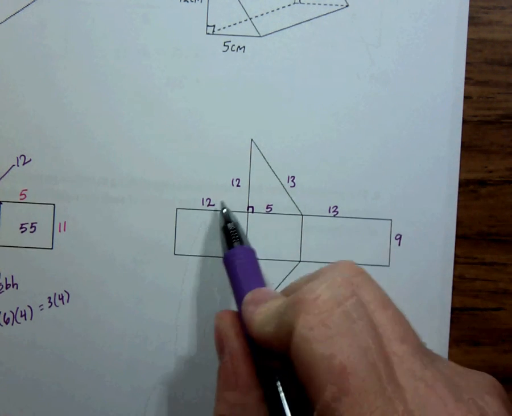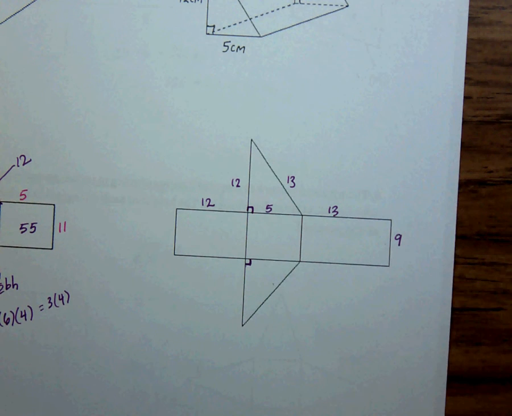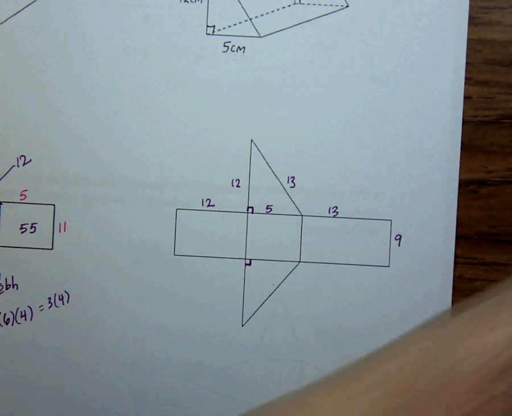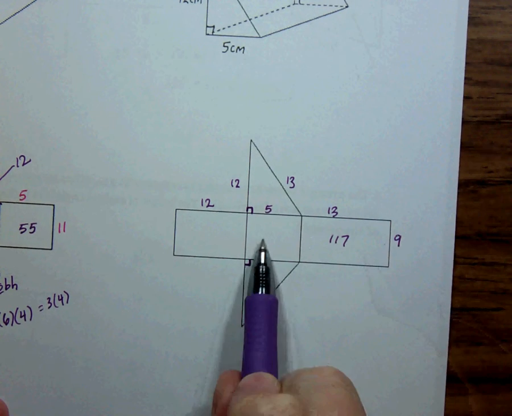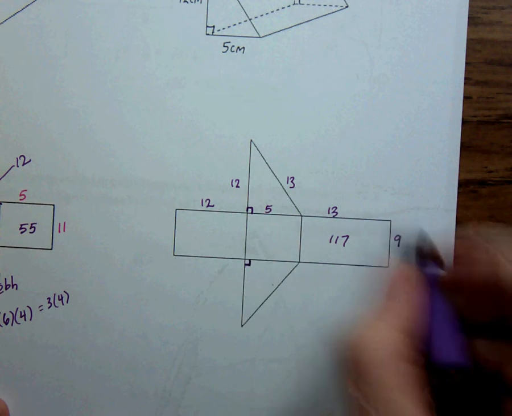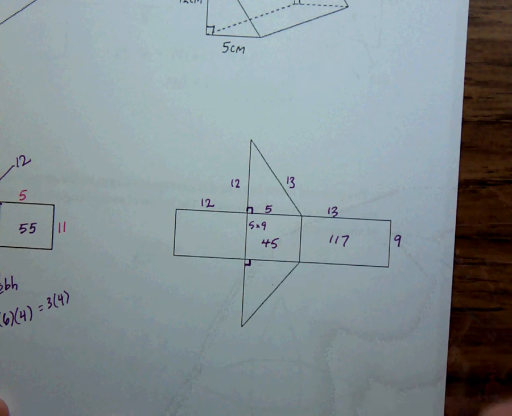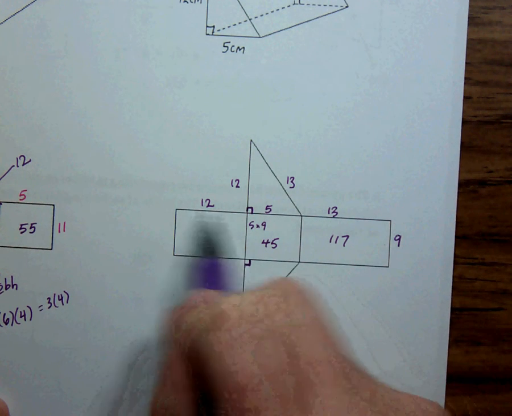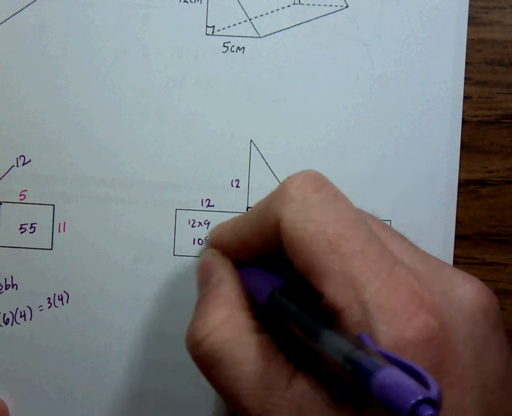Okay, so let's go for it. 13 times 9 first. That gives us 117. This one is going to be 5 times 9, which is 45. This one right here is 12 times 9. That's equal to 108.